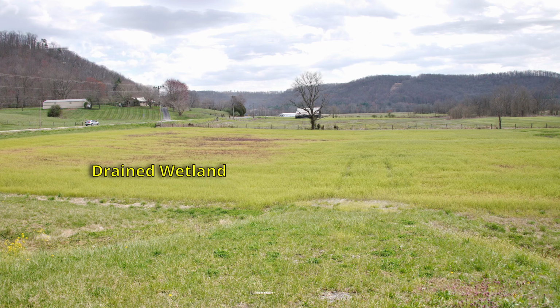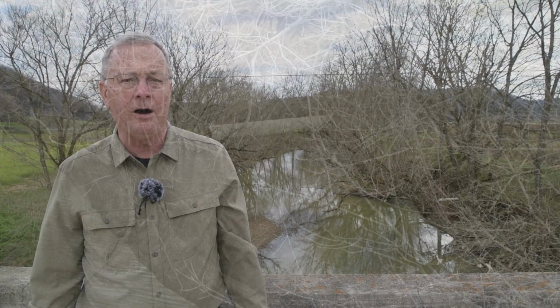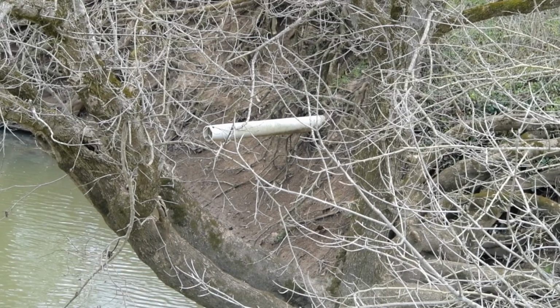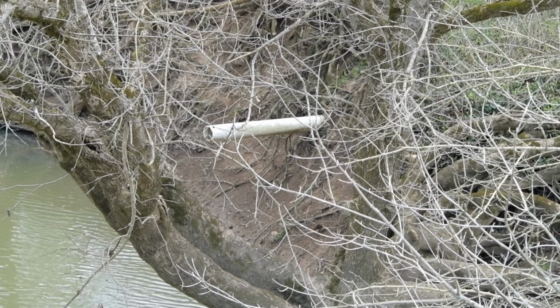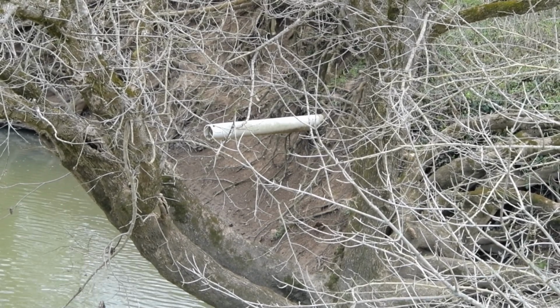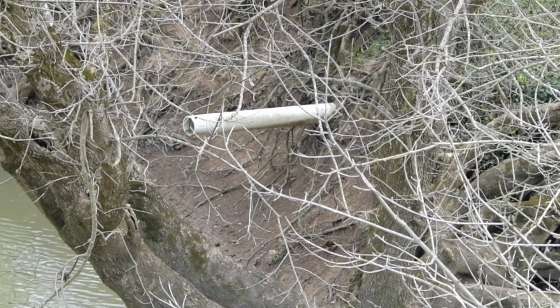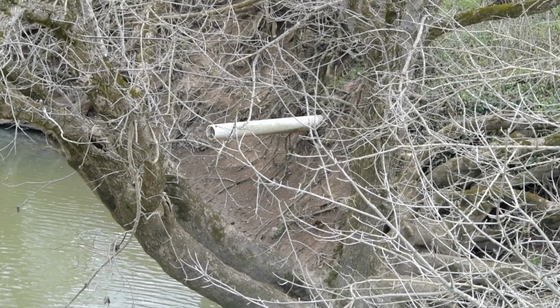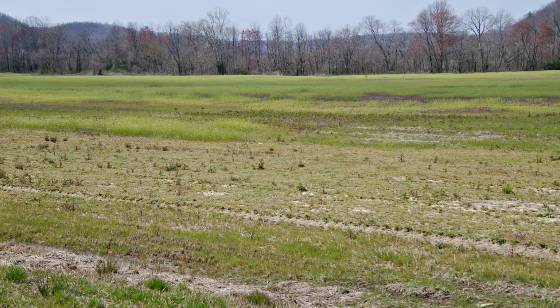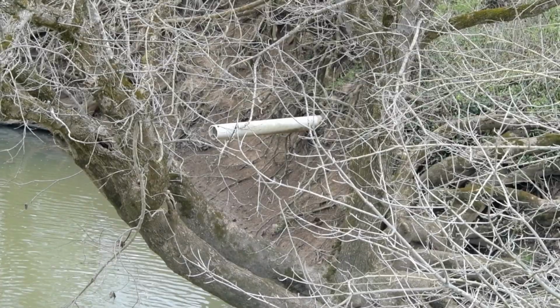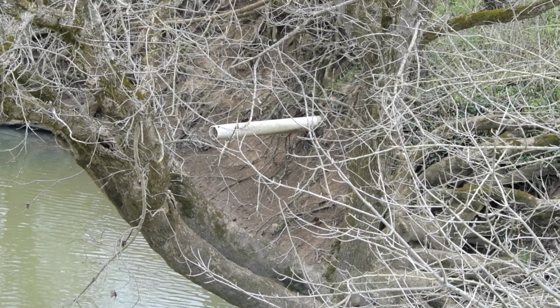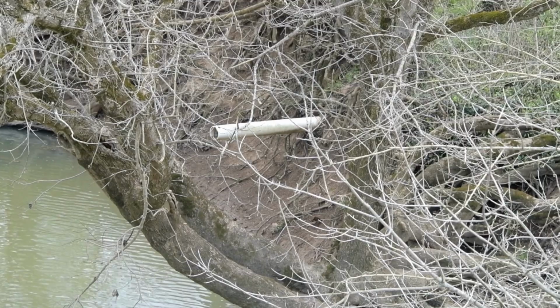And we know that wetlands were drained because if we look at the banks of the creek, we'll see these pipes sticking out. One of the main reasons that creeks were straightened and channeled was so they could serve as an outlet for buried drainage systems. We are looking at the outlet to a buried drainage system, and the drain pipes were installed to drain a large wetland area.